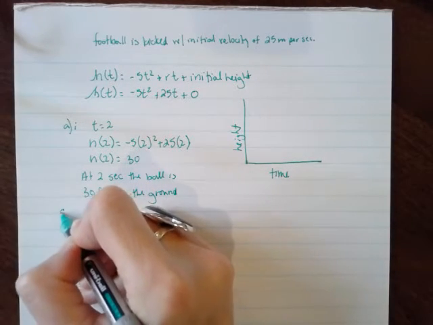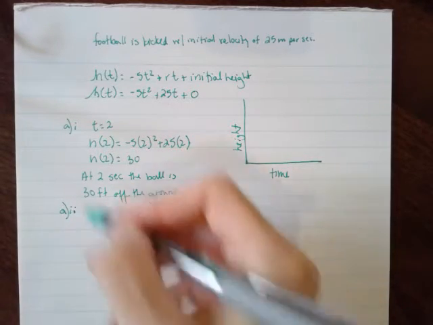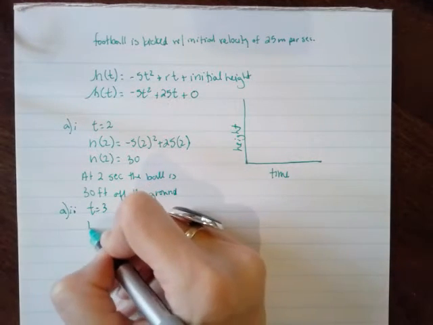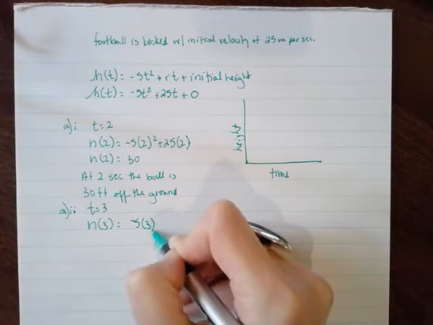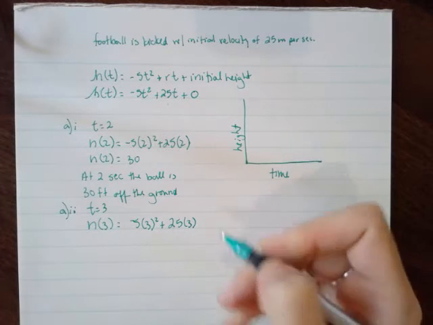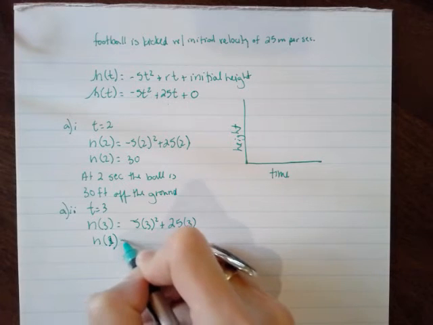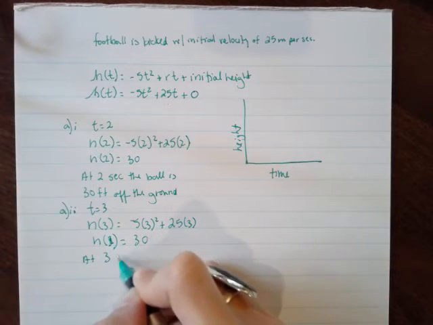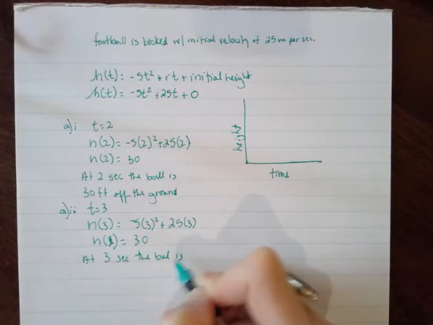So now it's asking, how high will the ball be after 3 seconds? Again, we go through the same process. If the time is 3 seconds, h of 3 equals -5 times 3 squared plus 25 times 3. And what do you know? That comes out to be also 30. So what does that mean? It means at 3 seconds, the ball is 30 feet off the ground.